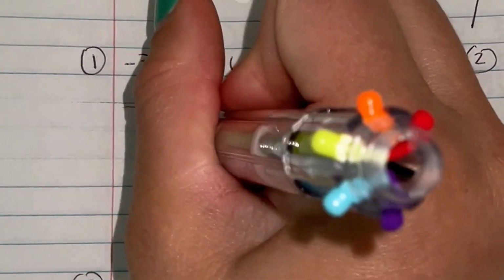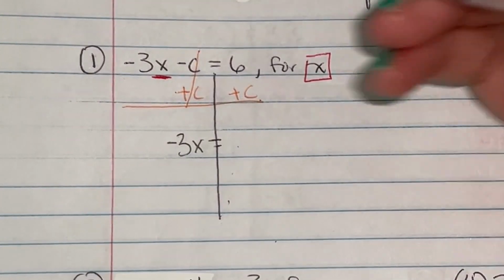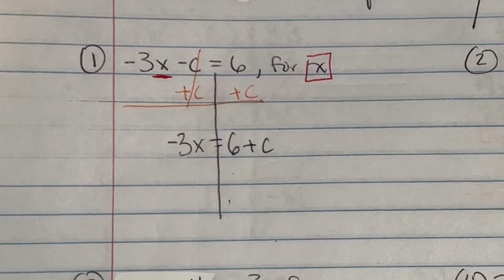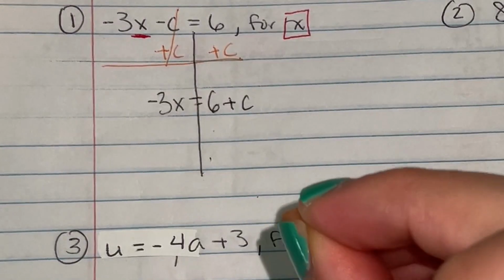Cancels. We are left with negative 3x on that left side. And now we have 6 plus c. You can't do it, so write it how you say it. 6 plus c. Boom. Done. There it is, okay? If you cannot actually add them, then write it how you say it.